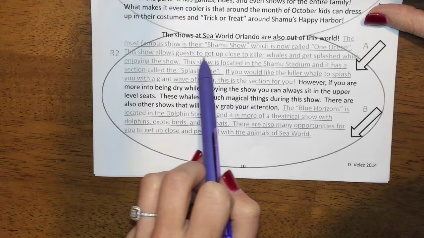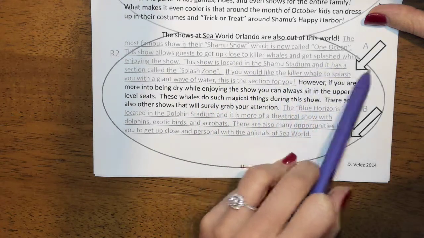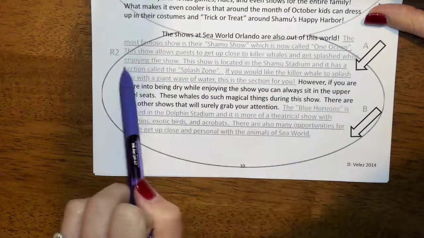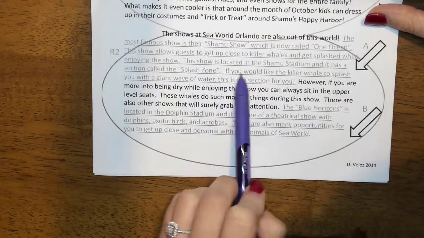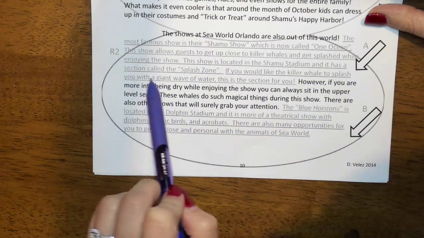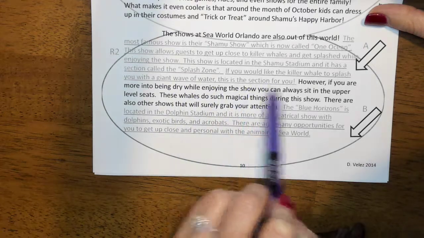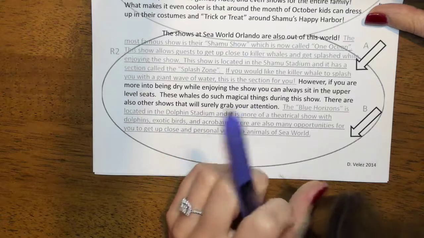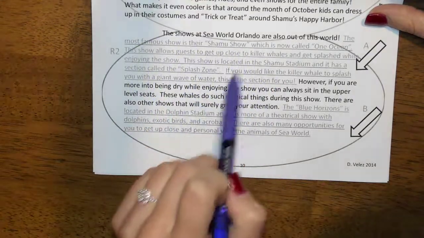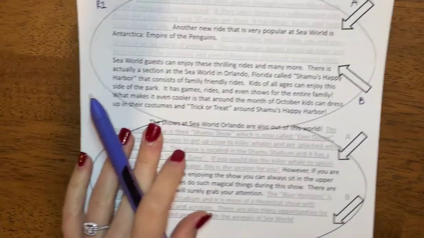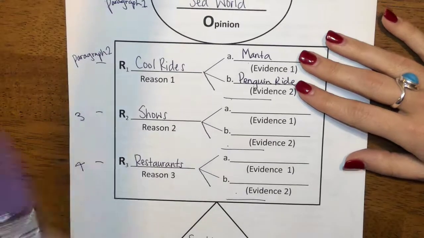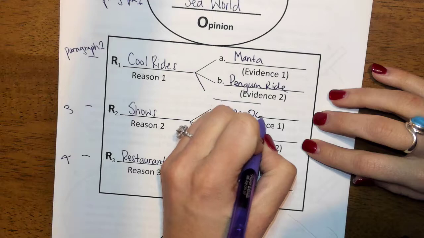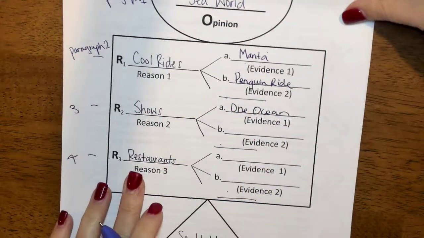This show allows guests to get up close to killer whales and get splashed while enjoying the show. This show is located in the Shamu Stadium, and it has a section called the Splash Zone. If you would like the killer whale to splash you with a giant wave of water, this is the section for you. So this is underlined in my article so that I know where to come back to. But on my graphic organizer, I'm going to say One Ocean for my first piece of evidence.